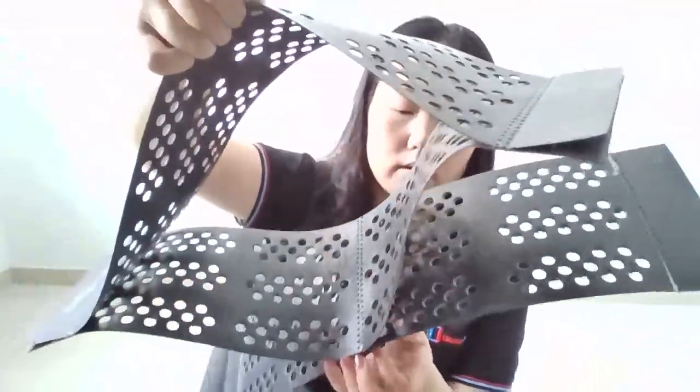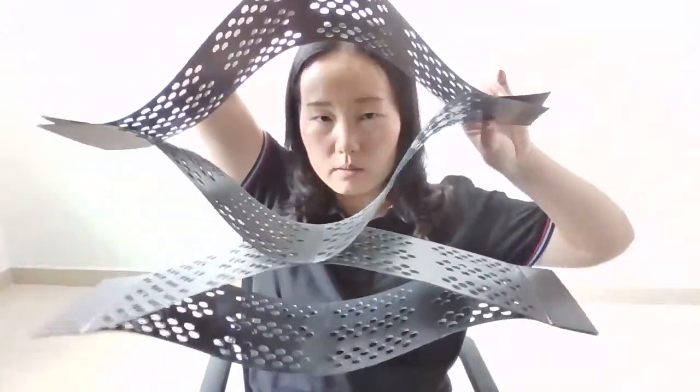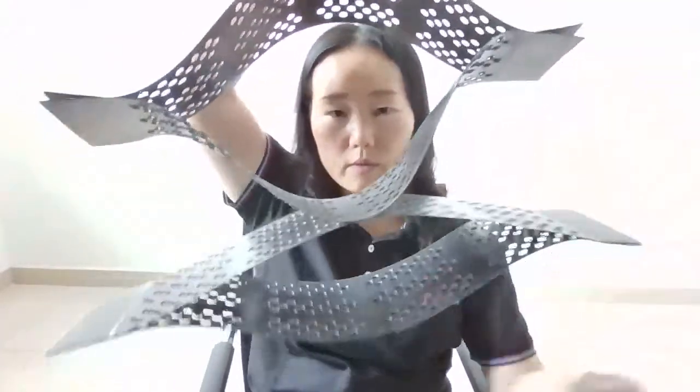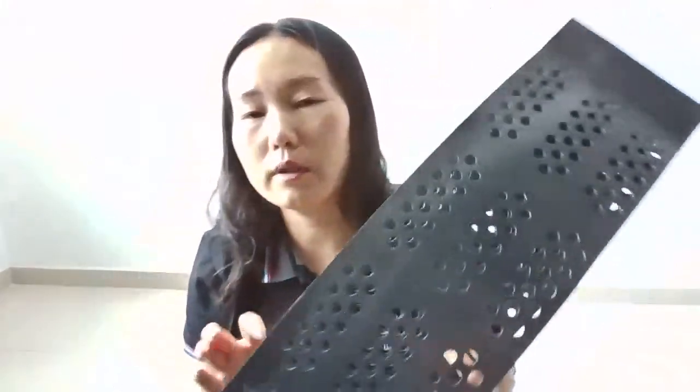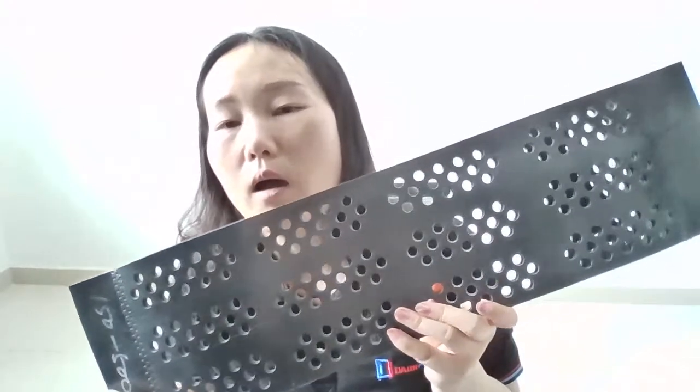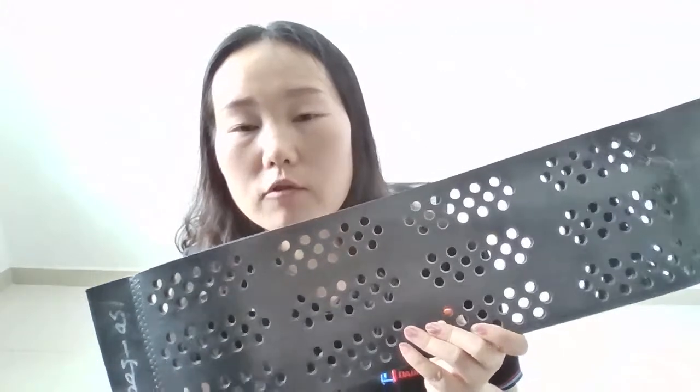This point welding, and this point welding, and then package. And the package is bundle, 100 pieces Geocell for one pallet.